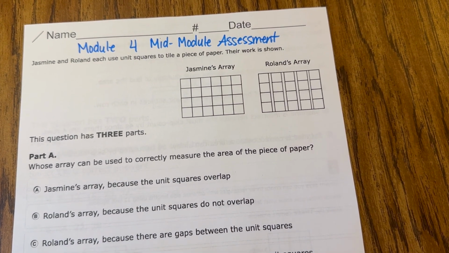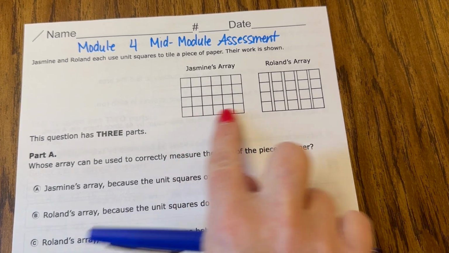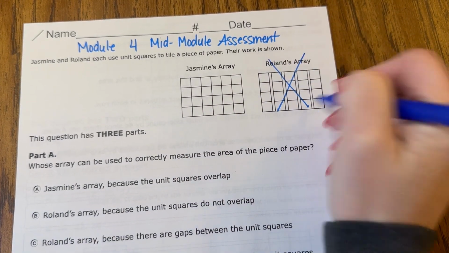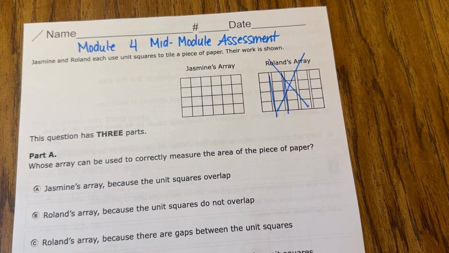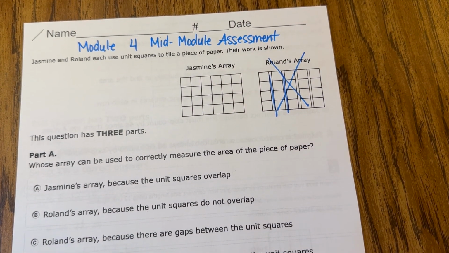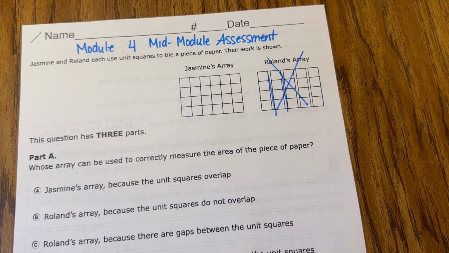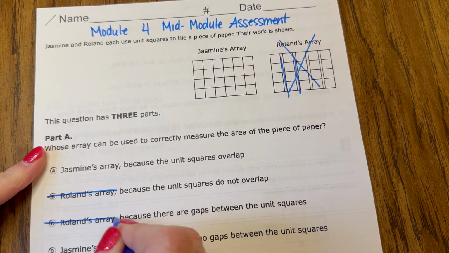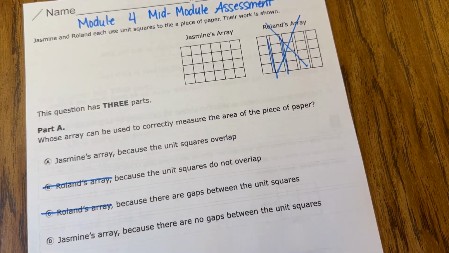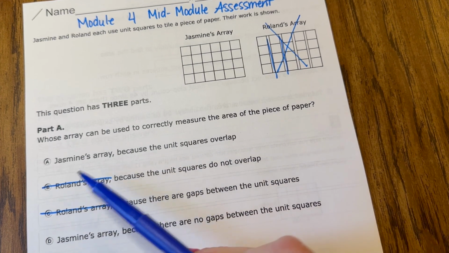Okay, so I'm looking at these 2 arrays and automatically I can say that Roland's array cannot be used because it has all these gaps in here. And whenever we're measuring for area, we can't have those gaps. Okay, so the two answer choices here that say Roland, I'm going to go ahead and mark them out because I know it's Jasmine's. But now we have to figure out the because.